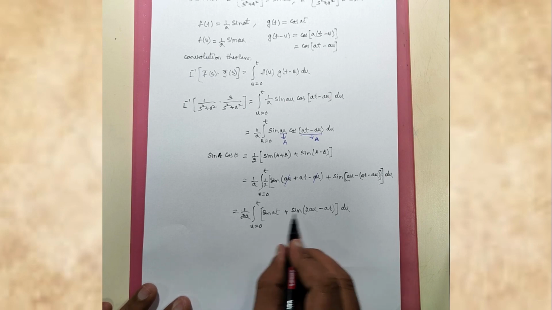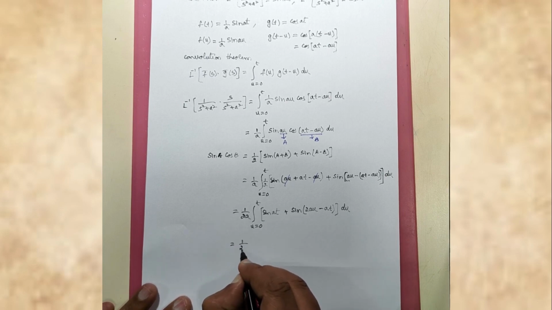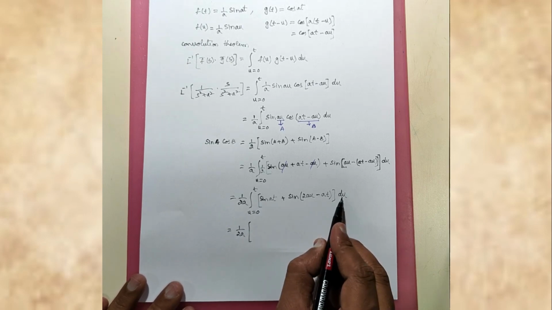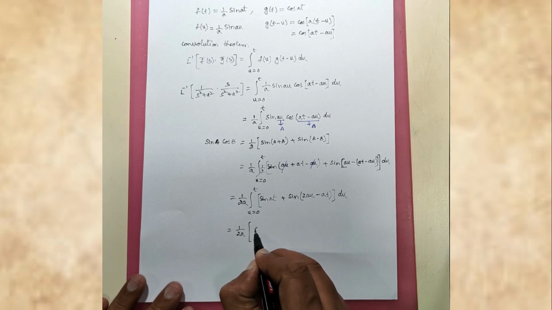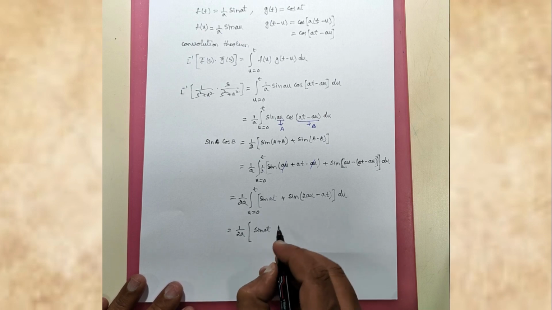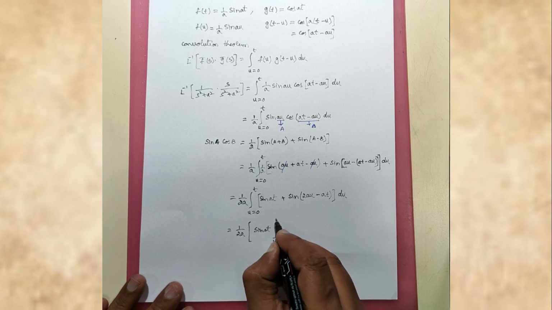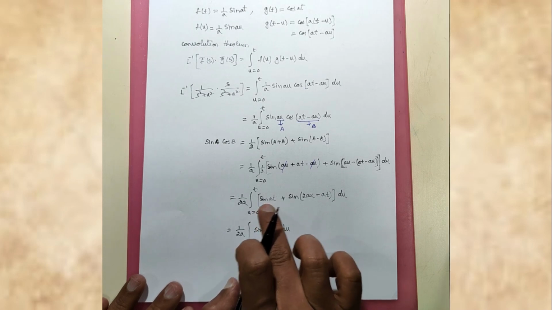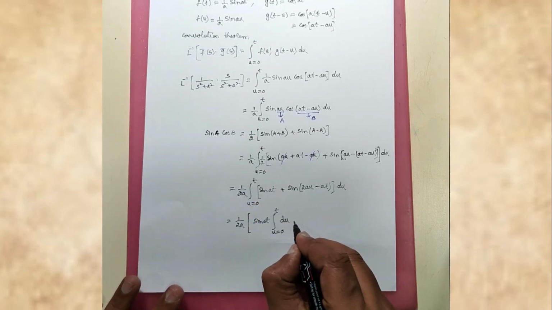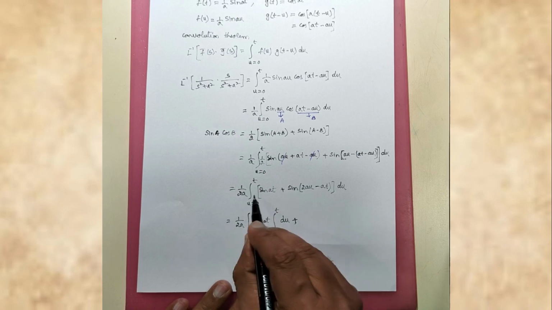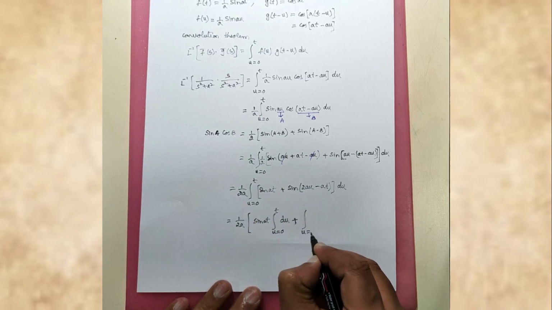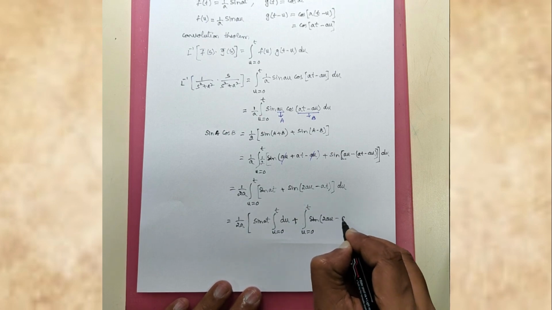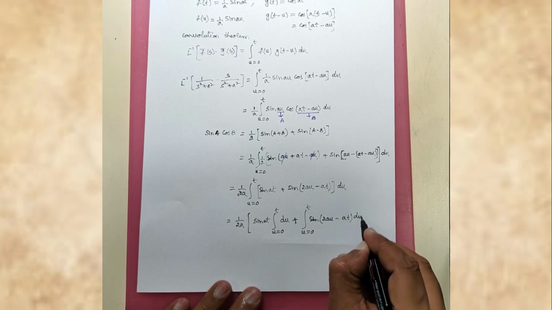Now if I apply the integral separately for each of the terms, I will be getting 1 by 2a. Because here the integral is with respect to u, you don't have u here. So sine of at is a constant. I will take that outside and write integral u equals 0 to t, and I have applied the integral for this first term. Next, plus, once again apply the integral for the second term, that is integral u equals 0 to t sine of 2au minus at, du.